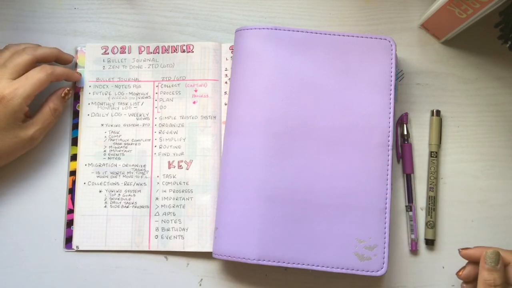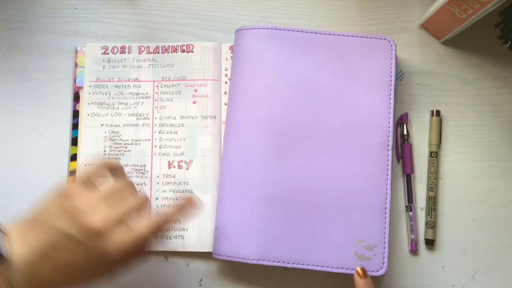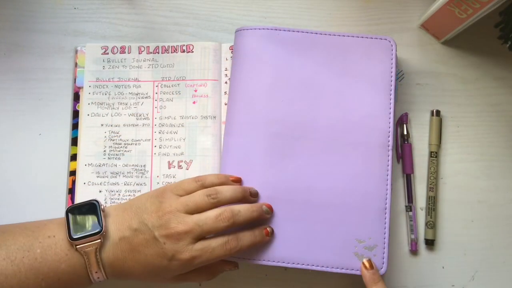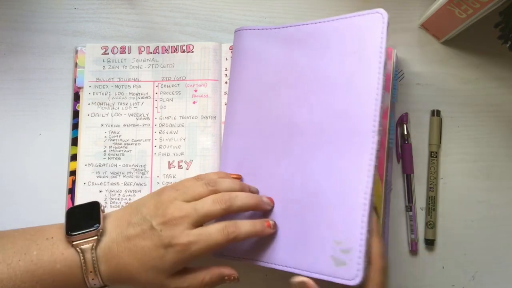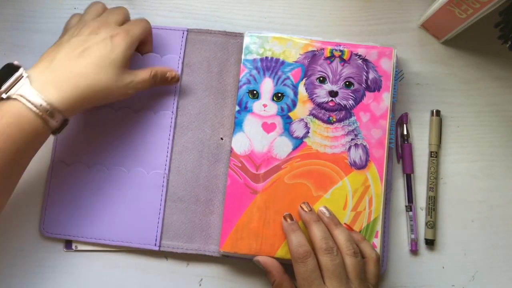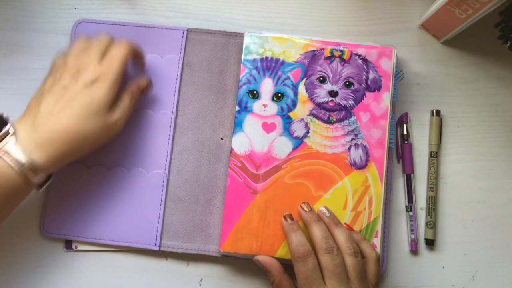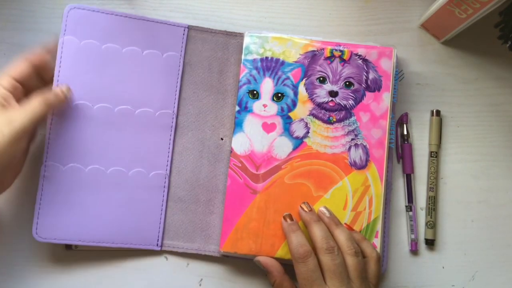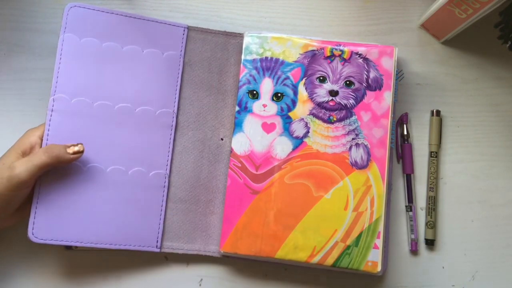So I'm using a Hobonichi Cousin, and let's start off with that. This is a Foxy Fix cover with holographic bats. I love this cover, and it has the scalloped pockets. Usually I keep bills or notes or things in here. Right now I just have it empty for you guys, just to look at this. This is a really pretty leather cover.